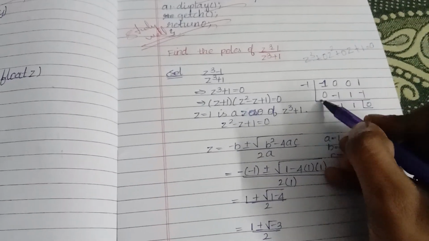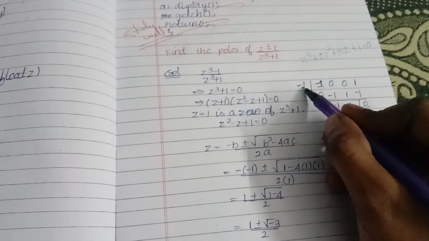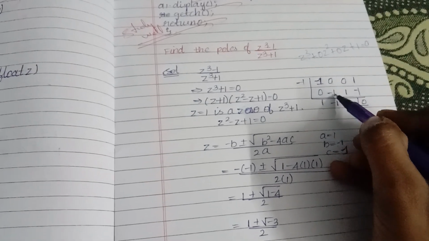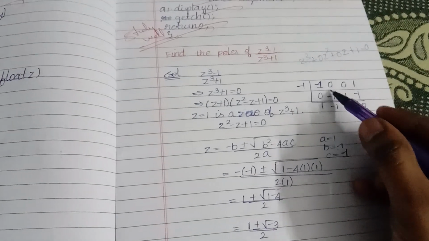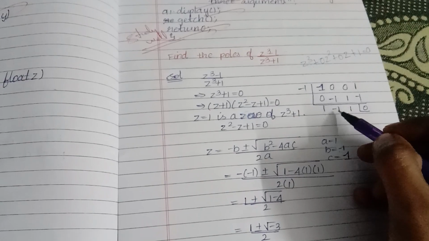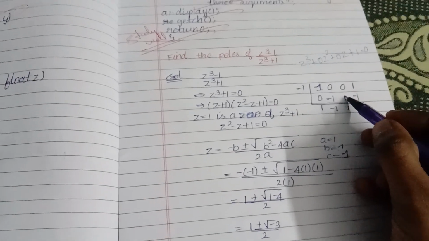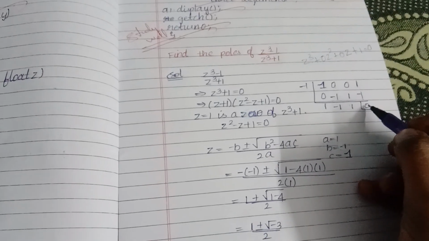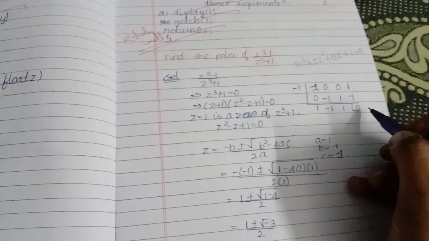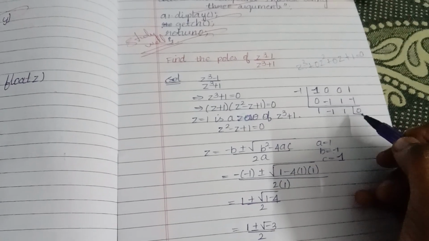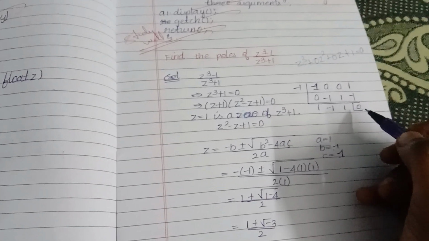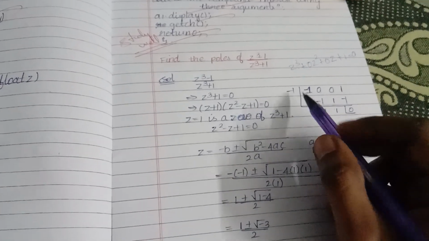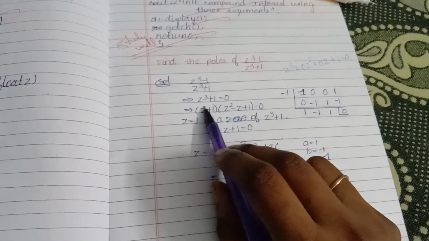So after we add, we have to multiply these two values and write it in the next column, and then we add, and then we multiply, and that value should be written in the next column, and we add. Likewise we do, and here it will definitely become 0. That means we are able to get the zeros of the equation. That means the 0 is considered here as a pole. So for this we have to consider the equations.